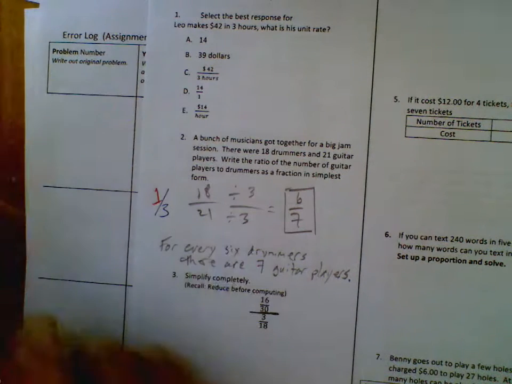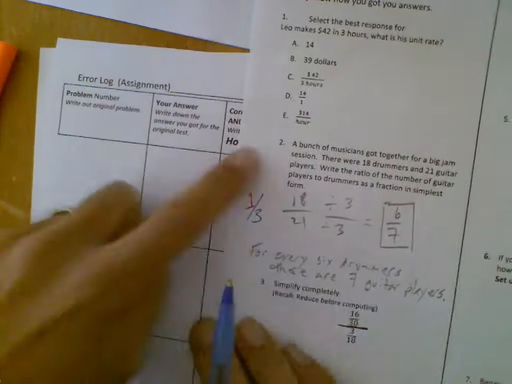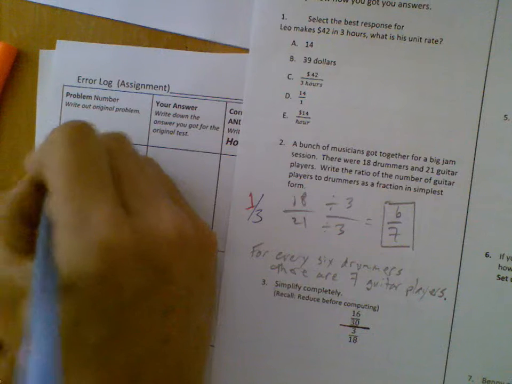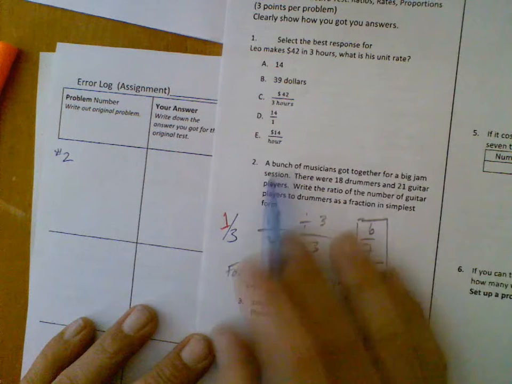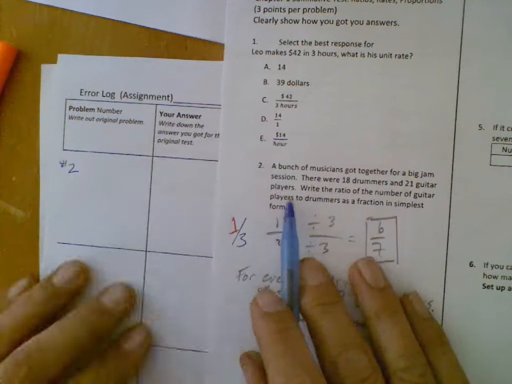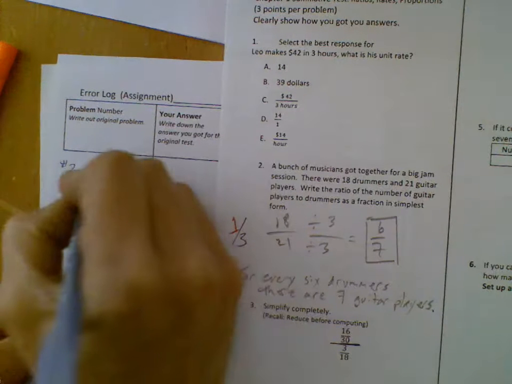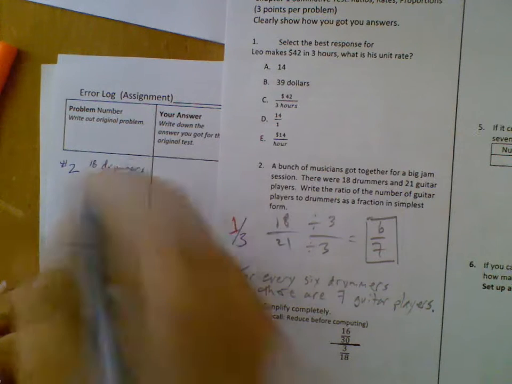So let's go back and use the error log applied to this problem. The first thing I want to do is write down the problem number. This is problem number 2, so I'll put in number 2. We shouldn't have to expect that you write all this down. That's not necessary. But let's get the details down so we know what the problem is. So there were 18 drummers, and there are 21 guitar players.